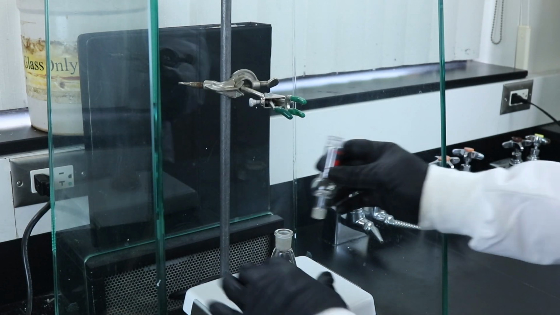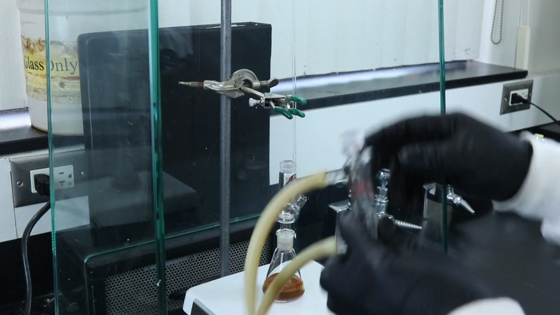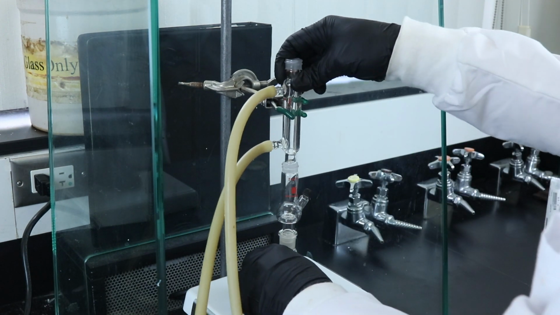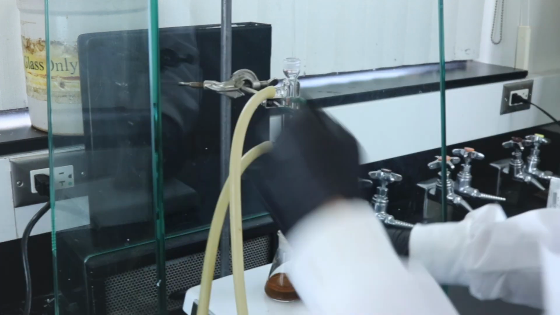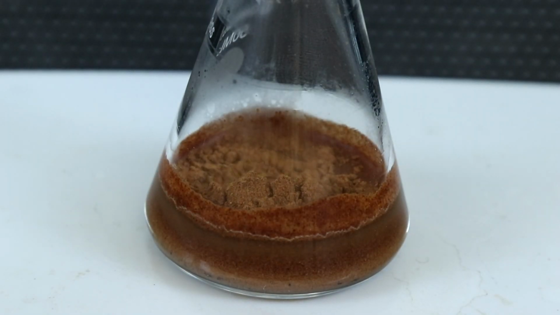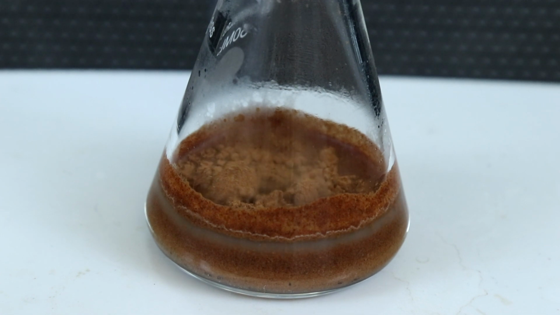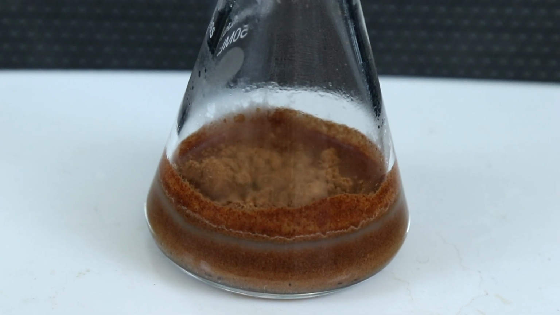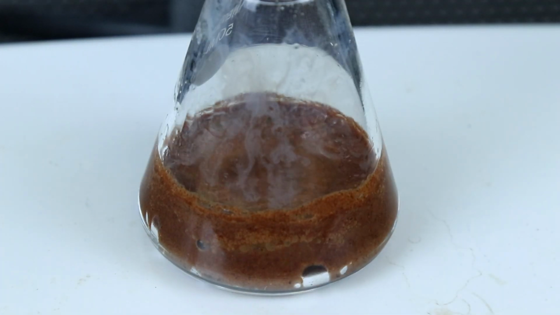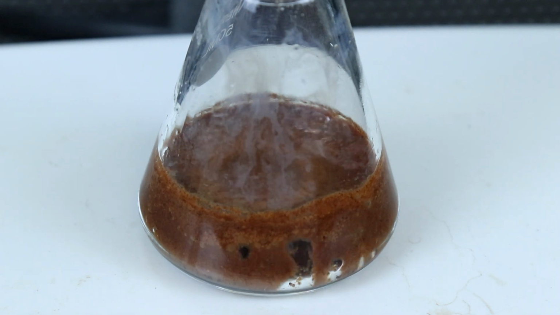Now I'll set up the apparatus, attaching the Hickman still and a water condenser on top of the Erlenmeyer flask, and then start heating things up. As it does warm up, you can actually start to see the milky distillate in the cinnamon, and as that begins to boil, we're going to see that a lot more on the sides of the flask.